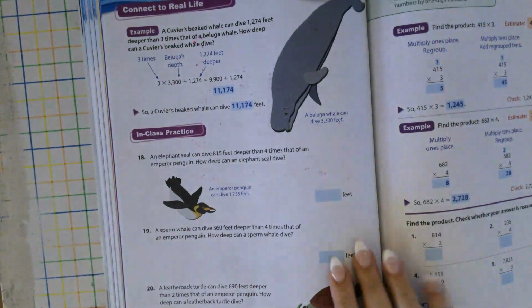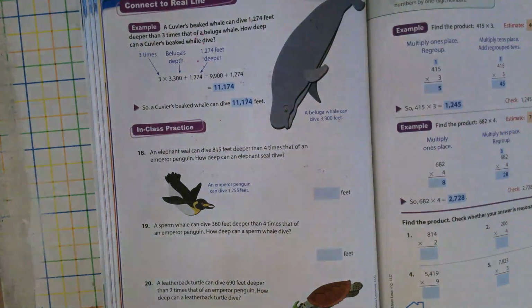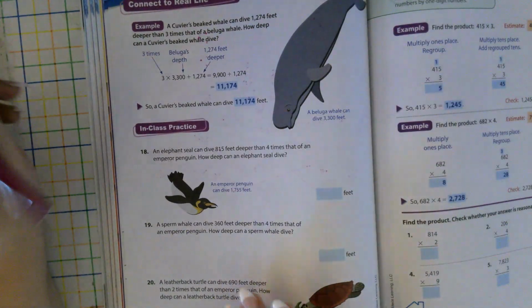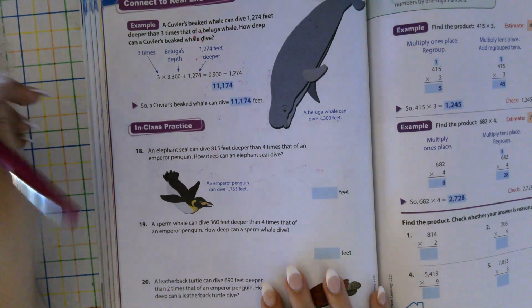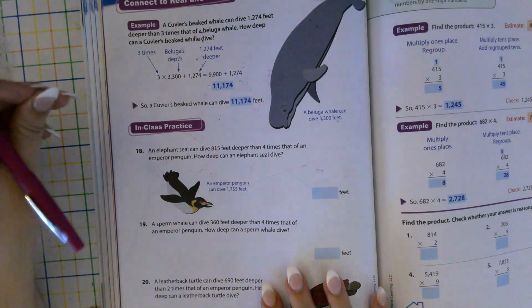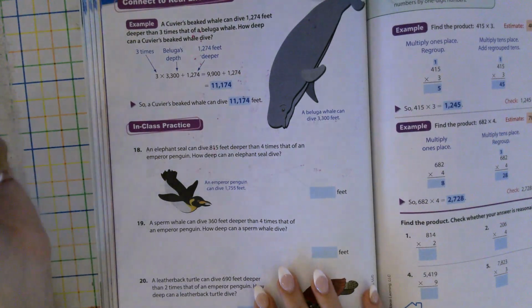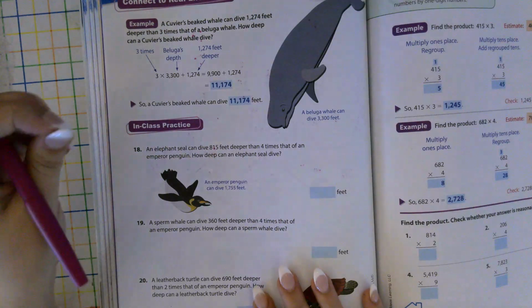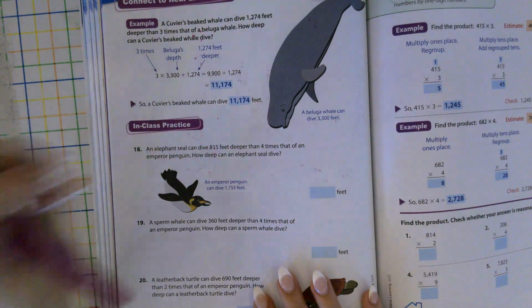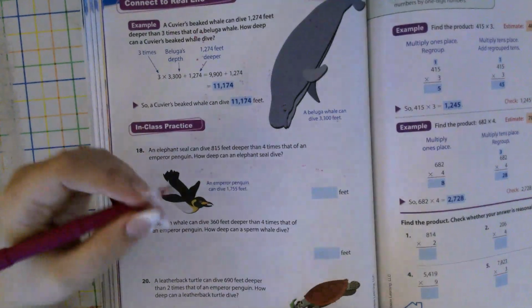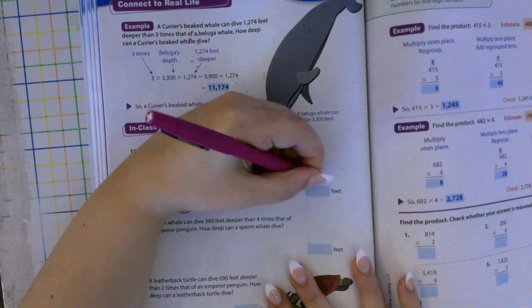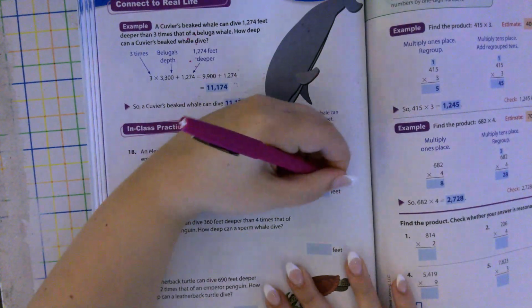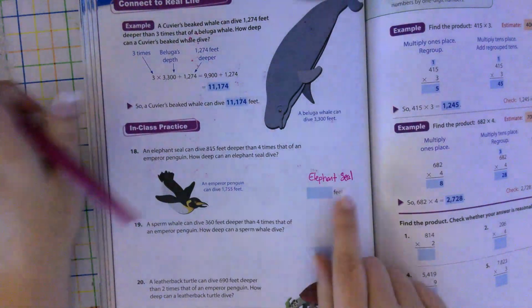All right, let's move on to the word problems on the back. All right. Shh. Number 18. An elephant seal can dive 815 feet deeper than 4 times that of an emperor penguin. How deep can an elephant seal dive? So I want to find out. Elephant seal is over here. Is what I want my answer to be.